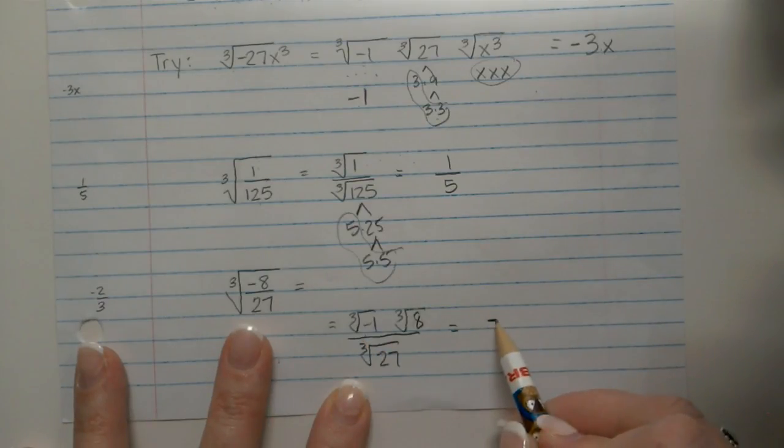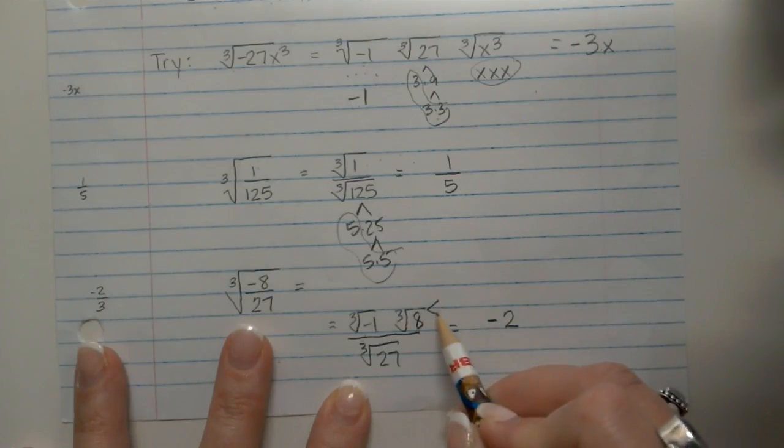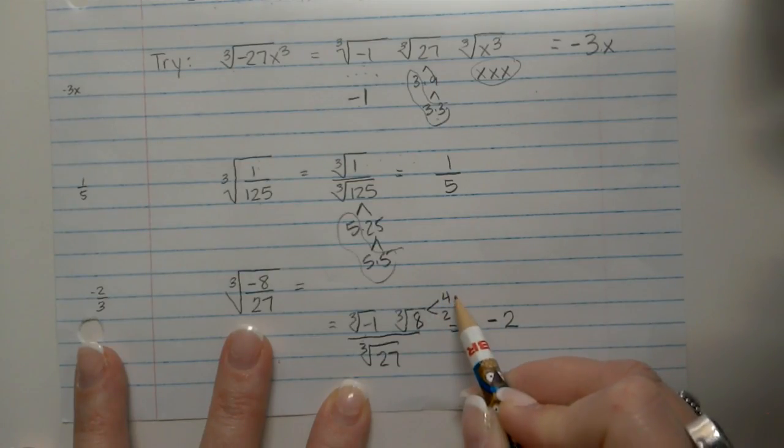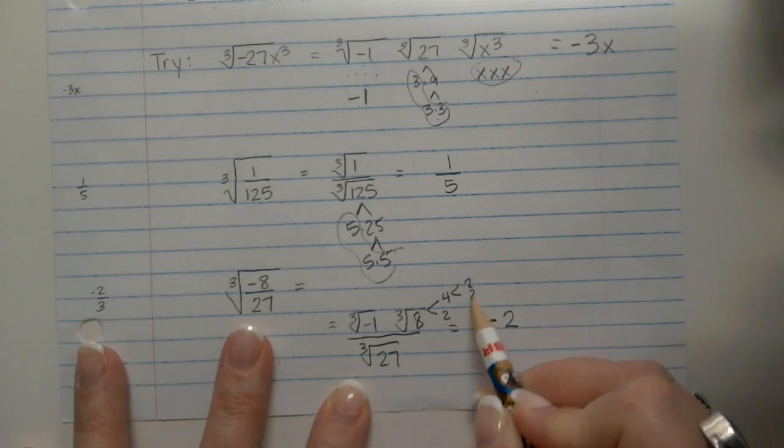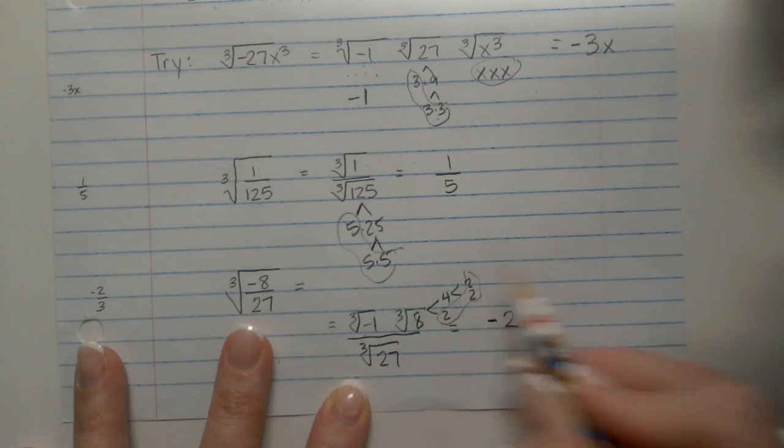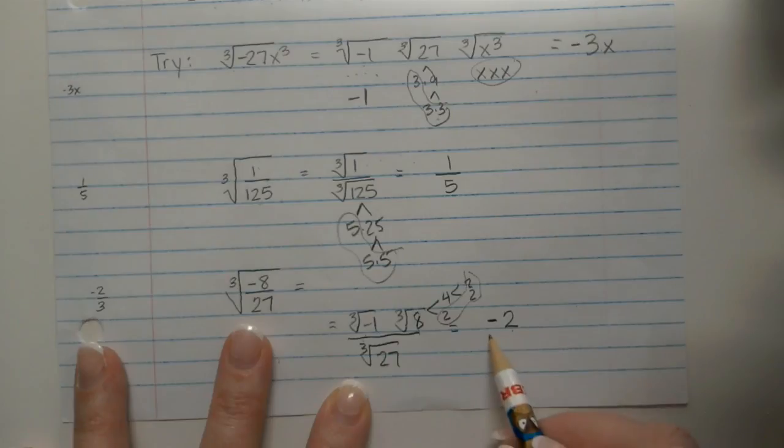So this is just going to be negative 1. This is going to be a 2 because 8 is 4 times 2, which is 2 times 2. So there's 3 2s in there, and that's where the 2 came from. And then in the denominator, we got a 3 because the cube root of 27, as we showed up here, is 3. All right, so let's talk about just regular nth roots.